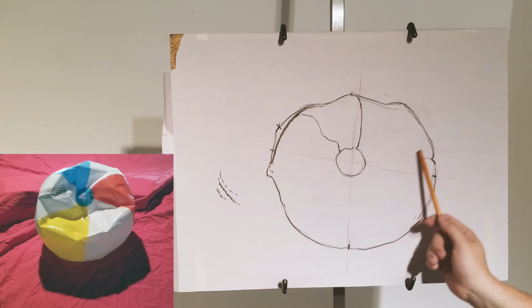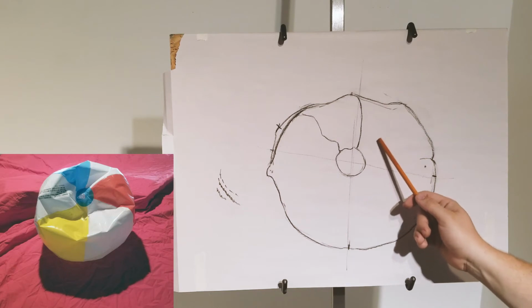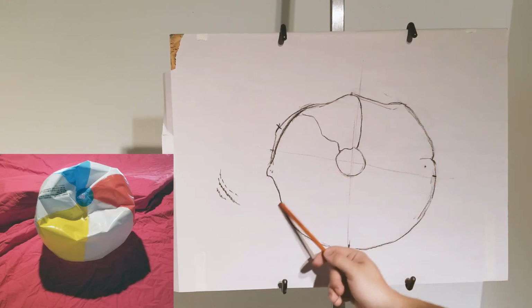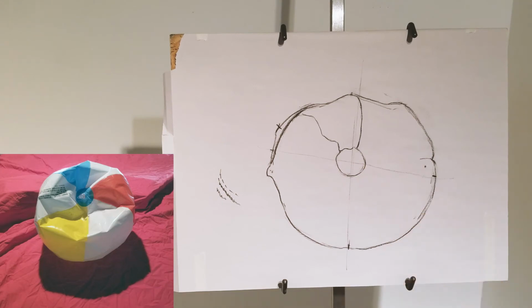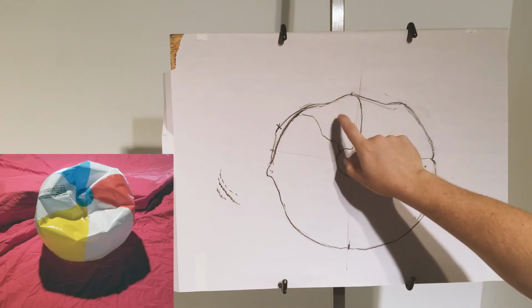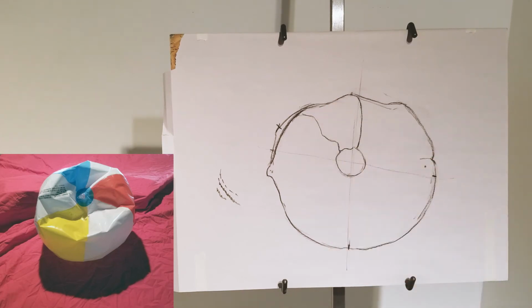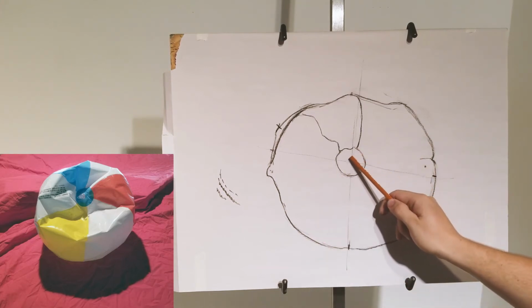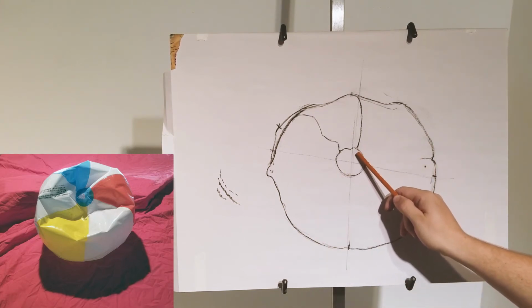When I get to this red section of the beach ball, it's the medium-sized section, and then once we get down to the yellow, this yellow is closest to us, and it is the biggest section that we have to render. So that's one little visual cue that I can pick up on and say, that's how I'm going to check my size relationships.